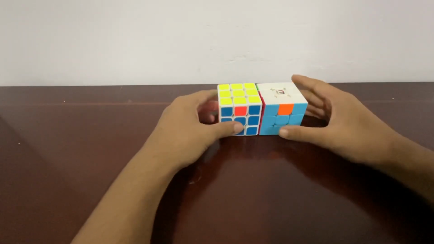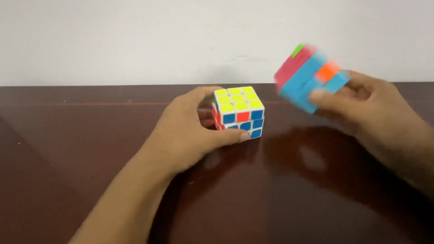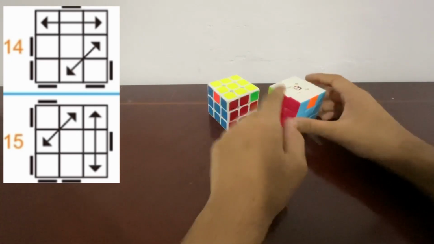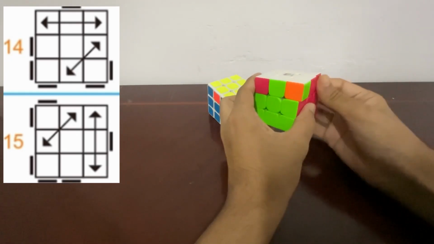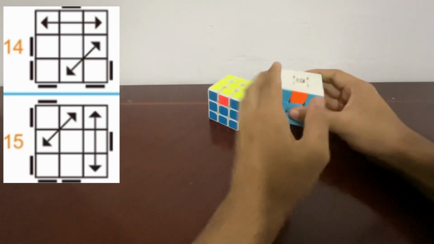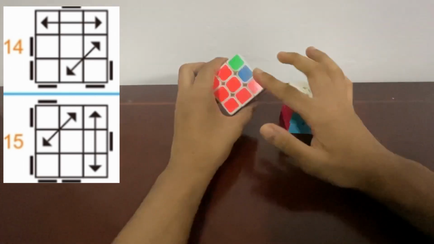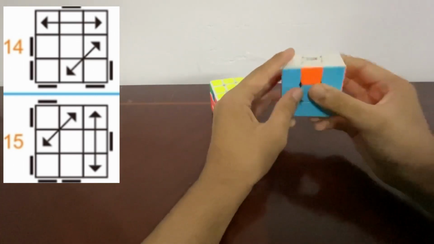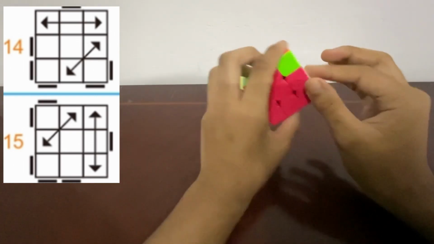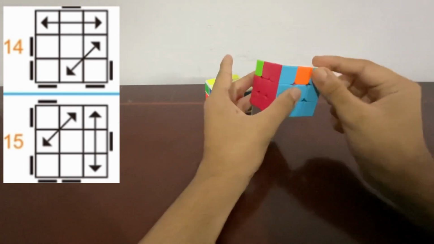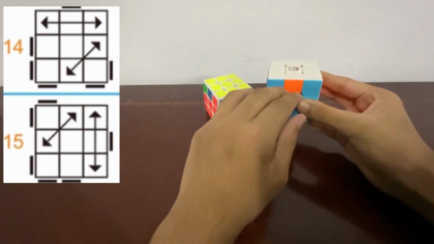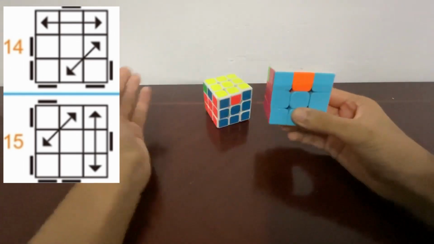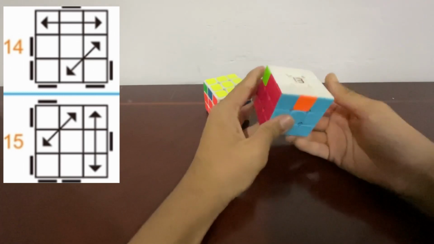So this is the next algorithm, and they're very similar. As you can see from the look itself, they're very similar. The only difference is this straight line, this bar. One is on the left side, so you perform the right algorithm, and the other one is on the right side, so you perform the left algorithm. This is how I look at it. I see that there's one bar and one solved side, and so I keep it in my front. From there I would know that this is the right version to do, and this is how it goes.